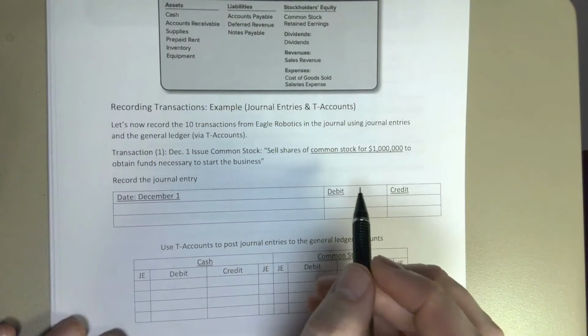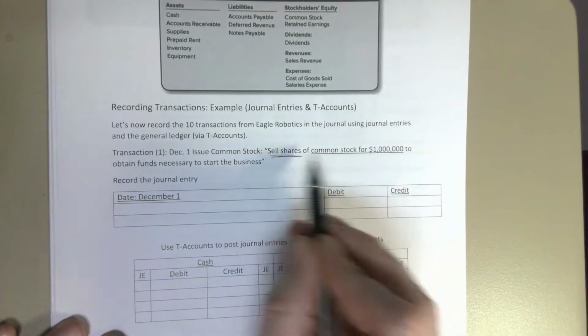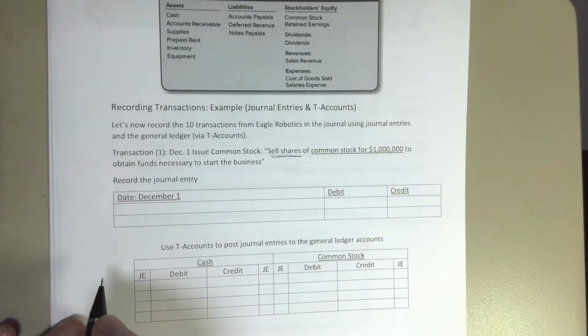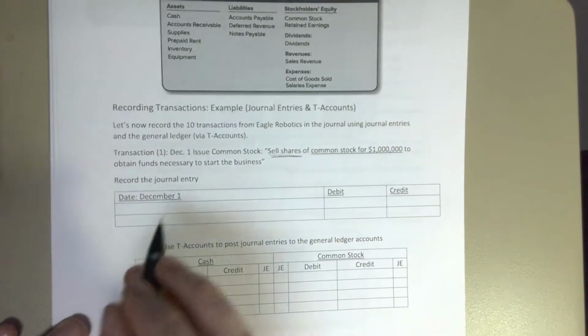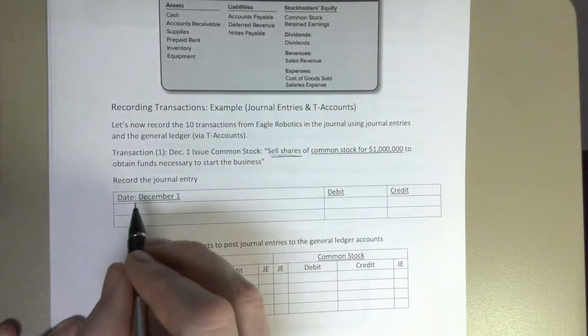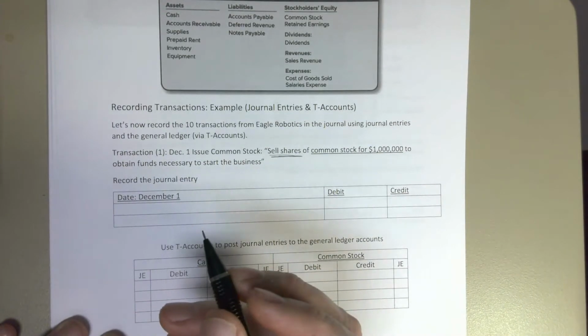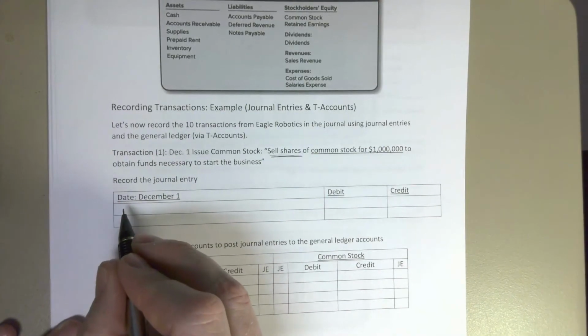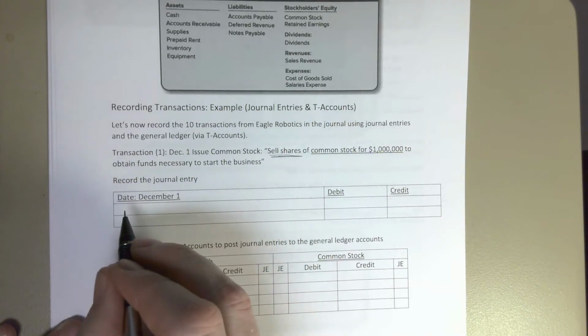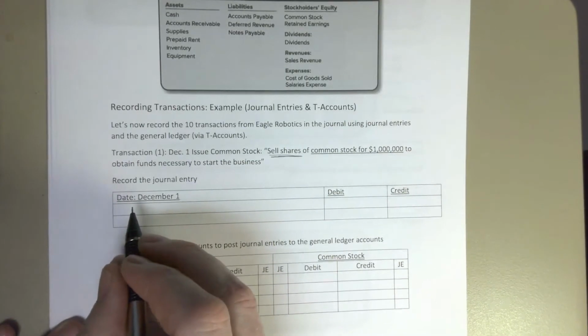On December 1st, we issued or sold shares of common stock for $1 million to obtain the funds necessary to start the business. So we've got common stock. Common stock is an equity account. Equity is a normal credit balance, so we're going to increase it with a credit. Again, one other way to look at this is, it lives on the right-hand side of the equation, so we're going to increase it with something on the right, meaning a credit, because credit equals right.